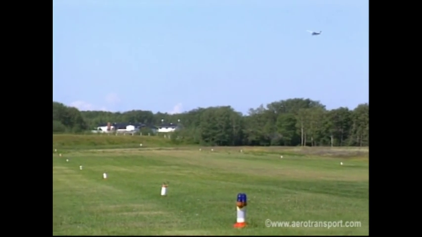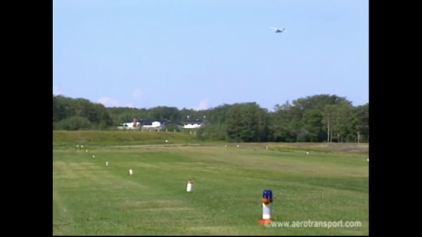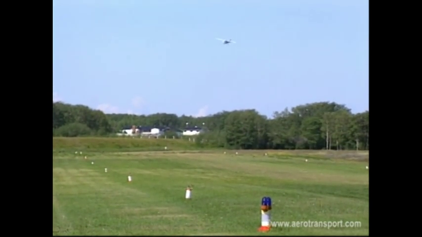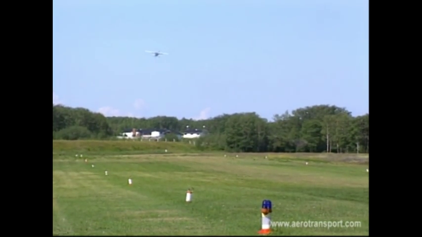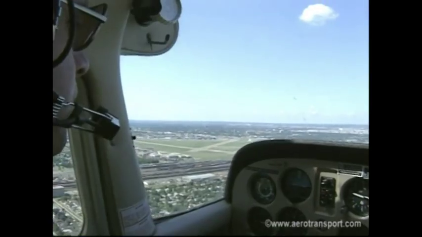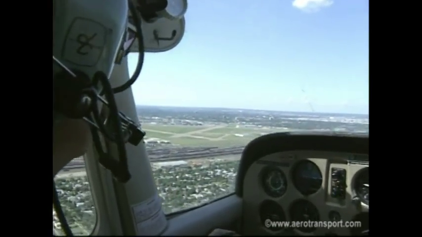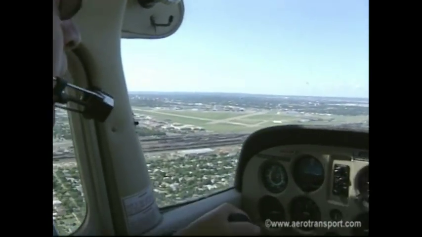Today we'll be dealing with two topics. In the first section, you'll be shown the circuit. In the second part, you'll be told how to cope with illusions that can be created by different flight conditions. The first section will show you how to fly a circuit pattern and how to leave and enter the circuit.